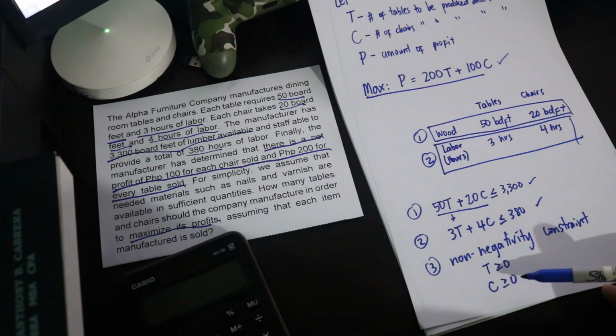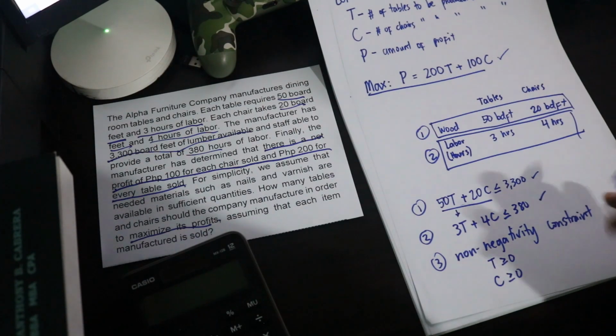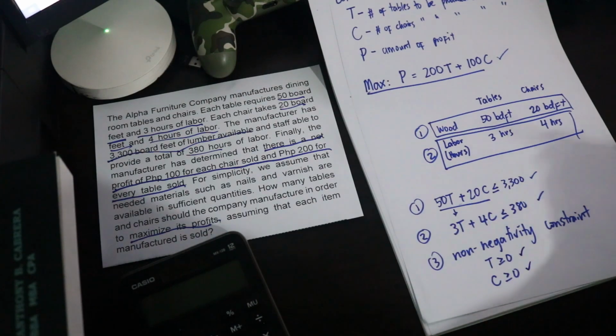It cannot be negative. Either one of these could be 0, but any one of these variables cannot be negative. It should be 0 or positive only.